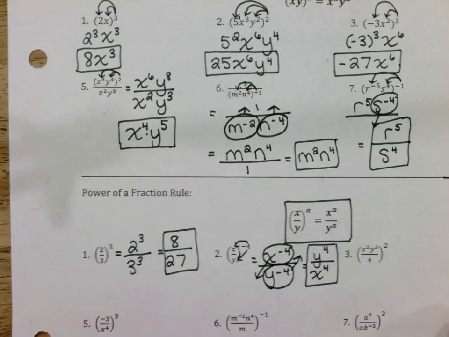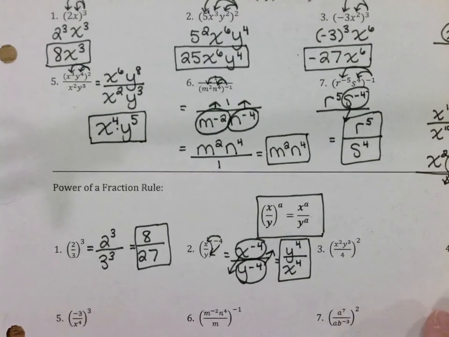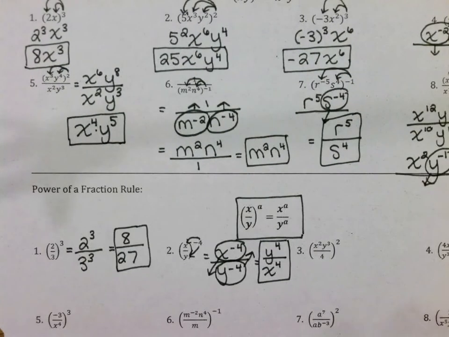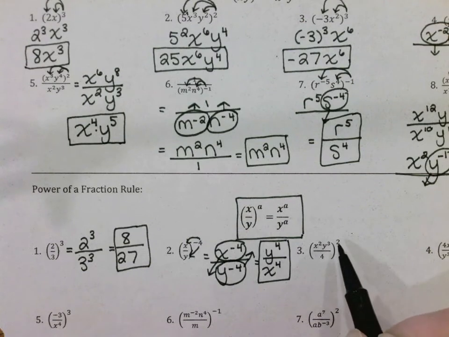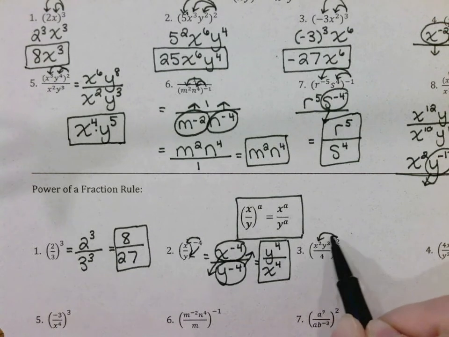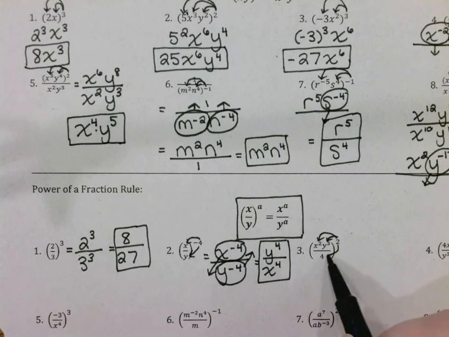Okay, for 3, we're using the power of a product rule and the power of a fraction rule. I'm going to take this 2 on the outside, and really I just have to apply it to everything inside. I have to apply it to the x, to the y, and even to this 4 down here.